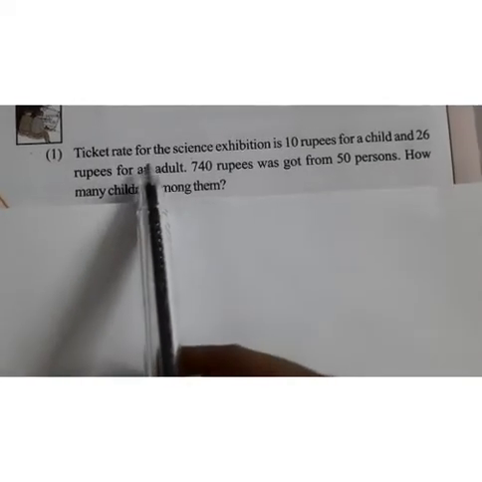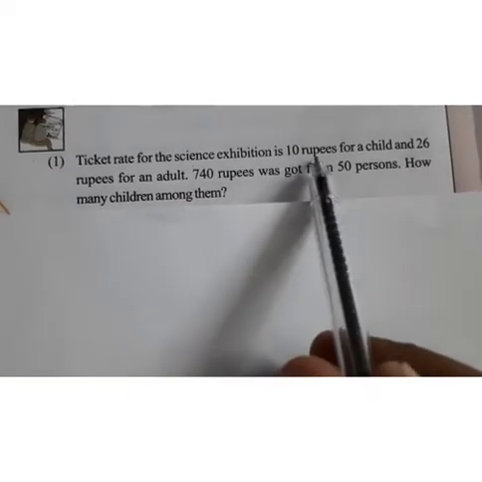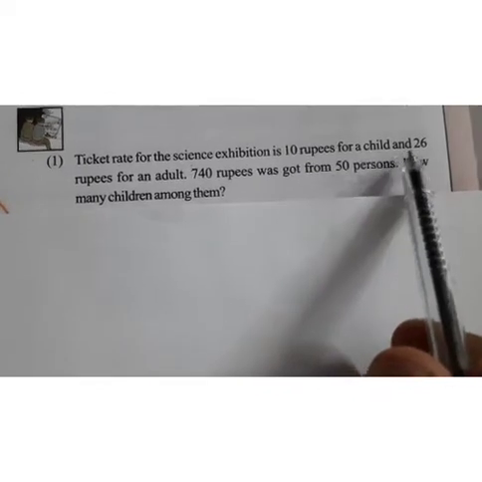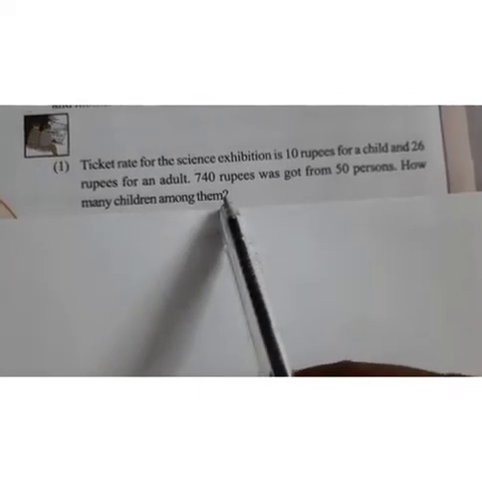See the question. Ticket rate for the science exhibition is 10 rupees for a child and 26 rupees for an adult. 740 rupees was got from 50 persons. How many children among them?